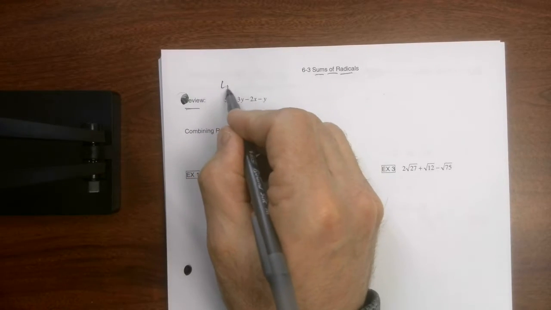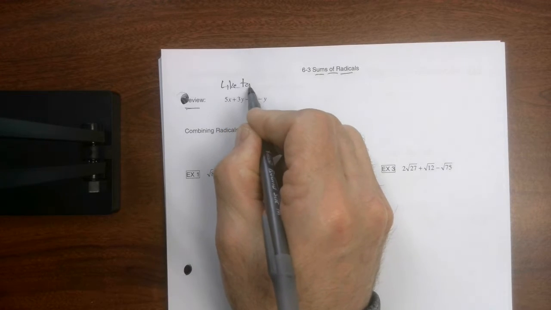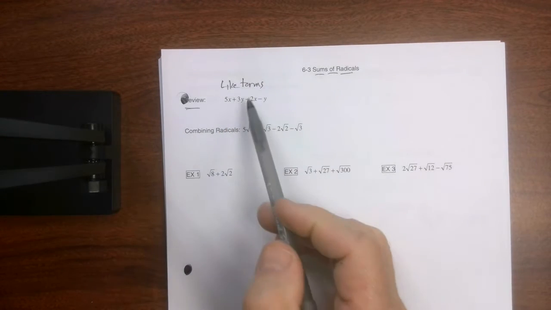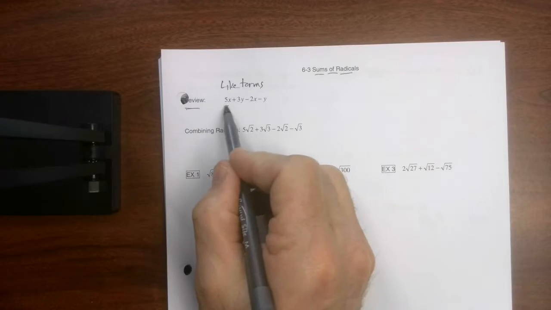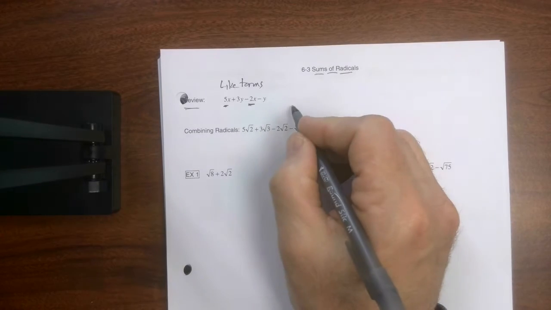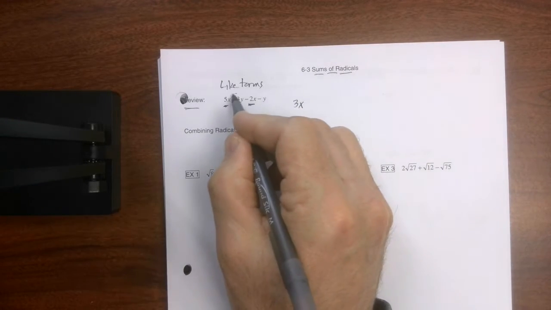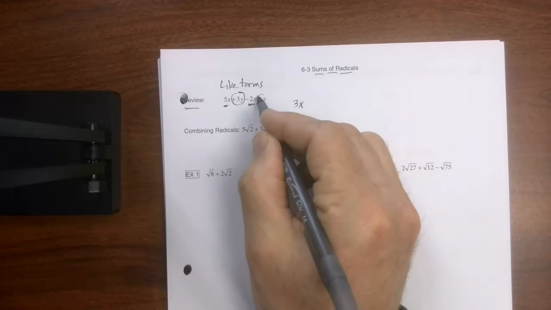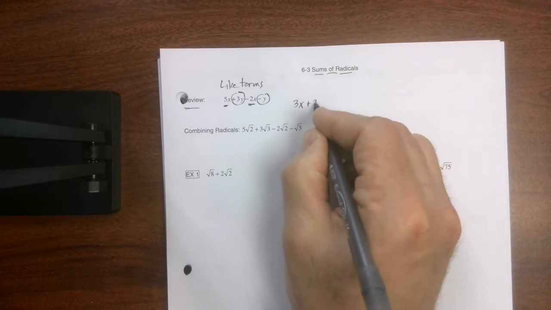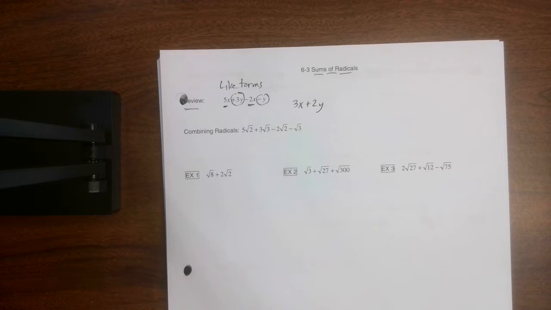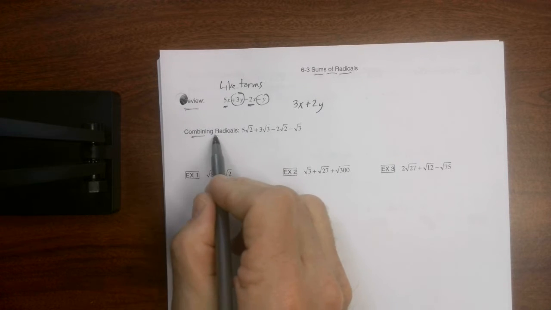We're looking for like terms here. Okay, that's the old pre-algebra, algebra term. What's 5x minus 2x? 3x. What's 3y minus 1y? 2y. Adding like terms. Now you've got combining radicals.